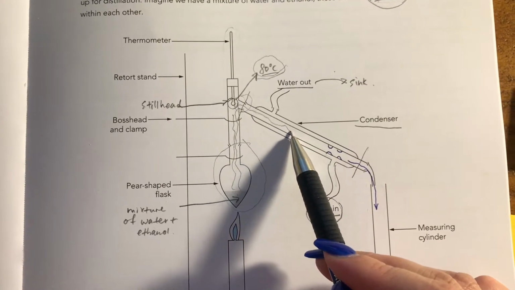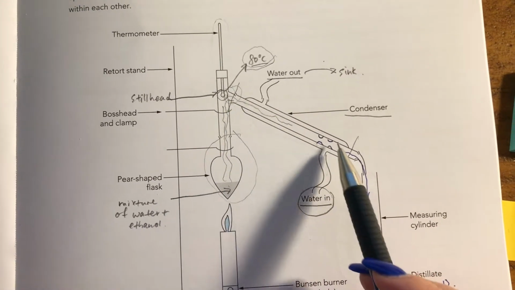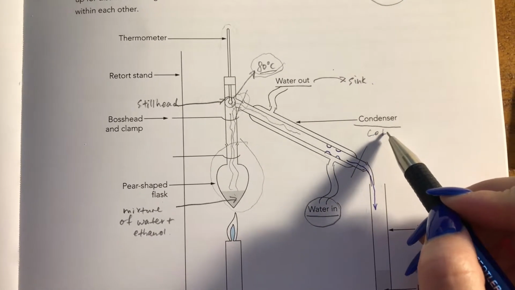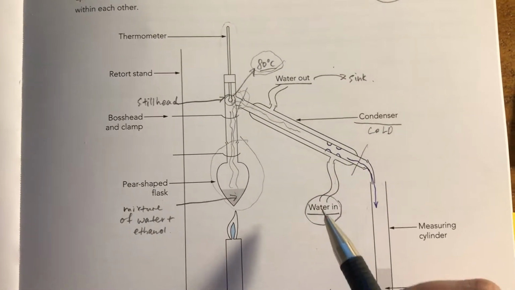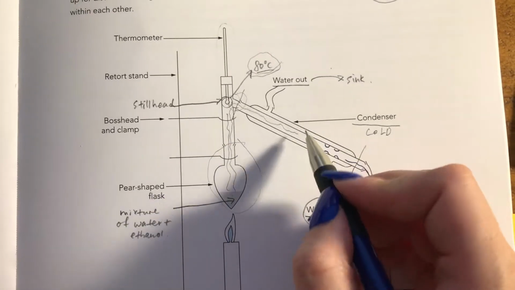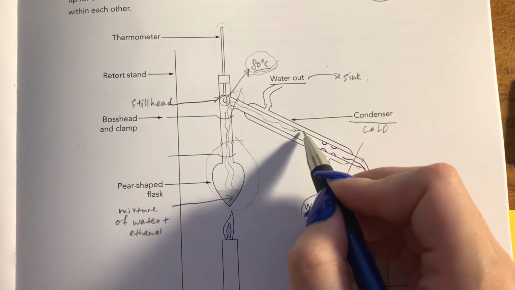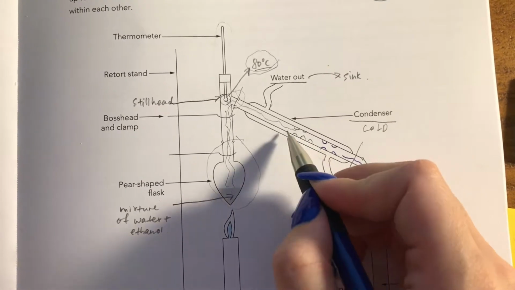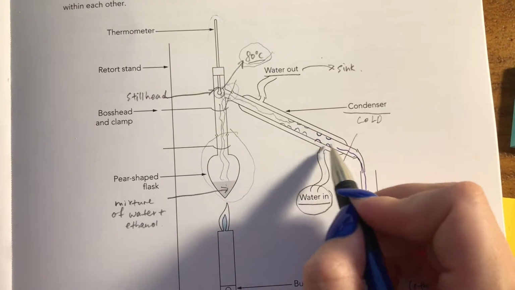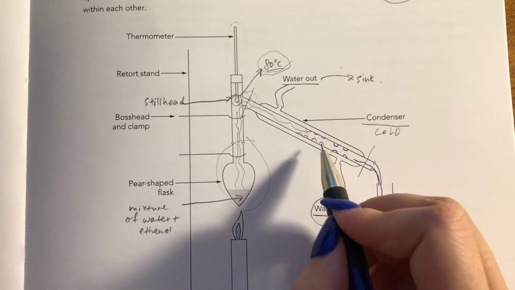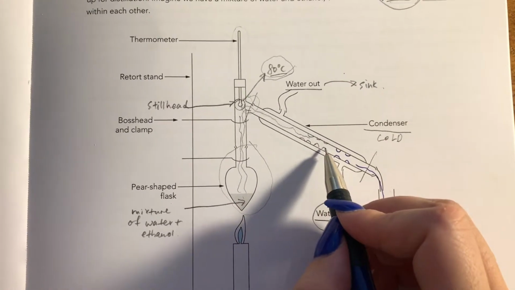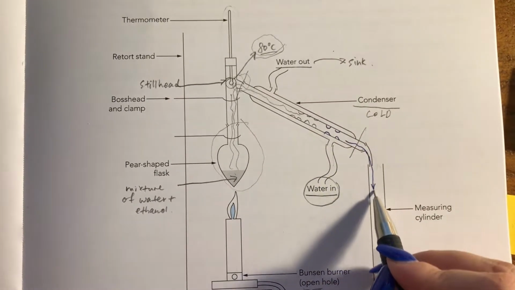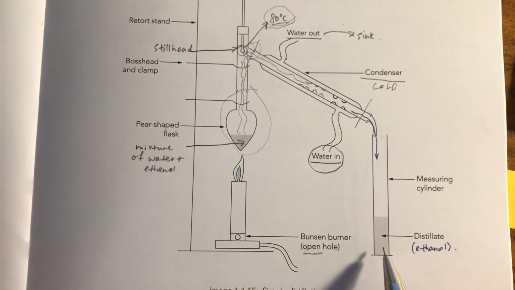And then it comes to this point and it goes through the condenser, but this is cold. If you remember, we've made it cold. And any gases that touch a cold surface will start to form droplets. It'll condense and form droplets. So that's what these little warts were before, okay? These were droplets of ethanol. And then they form liquid together and they pour down into the measuring cylinder.